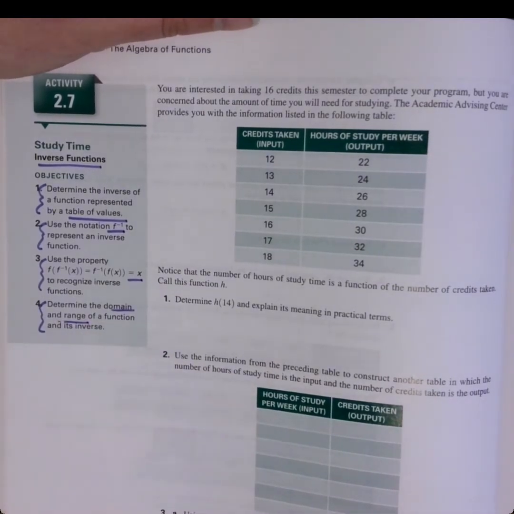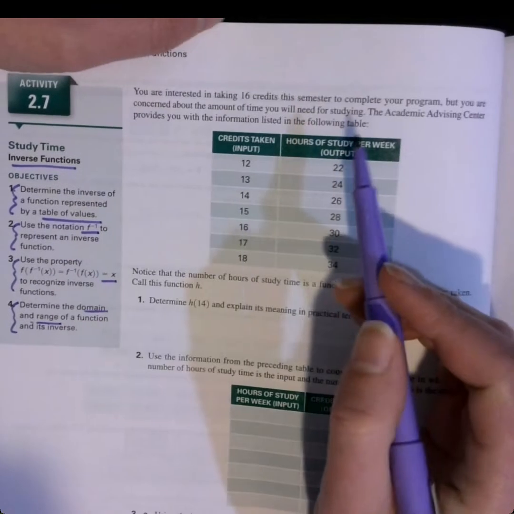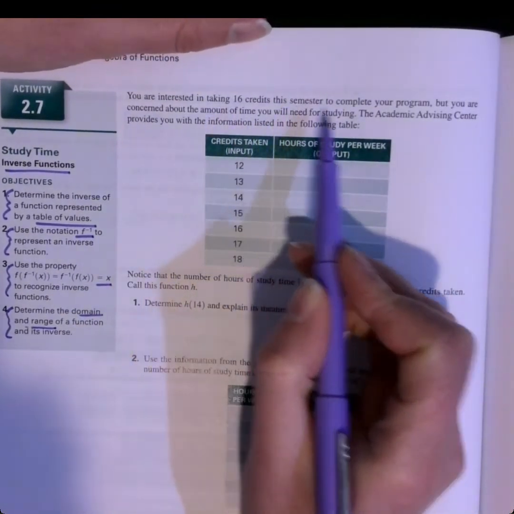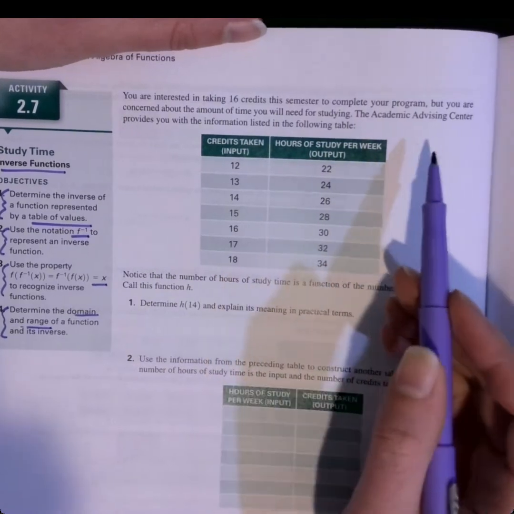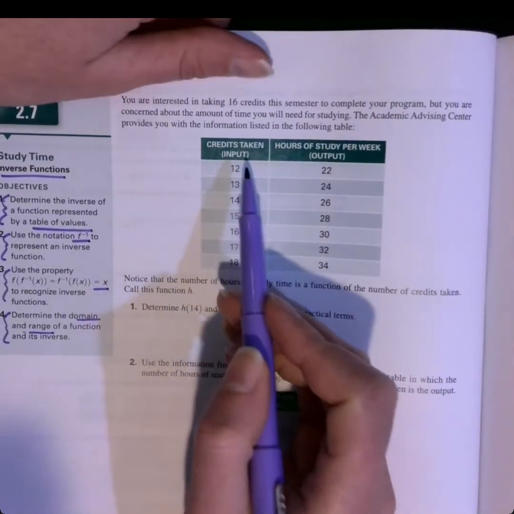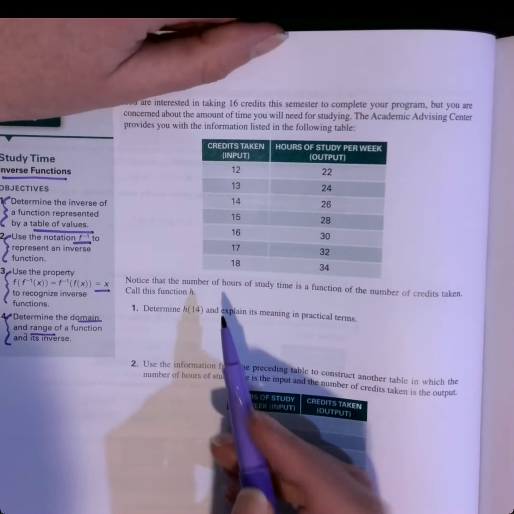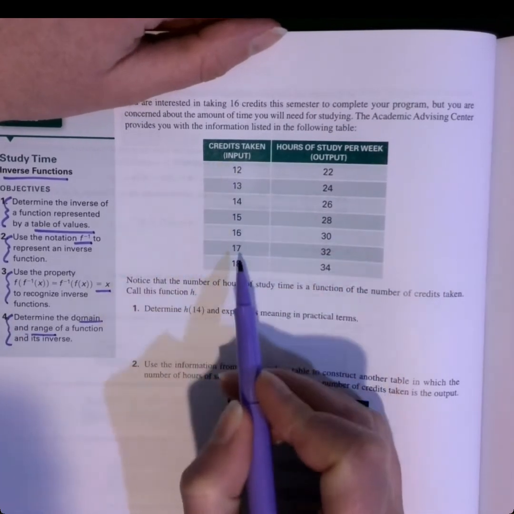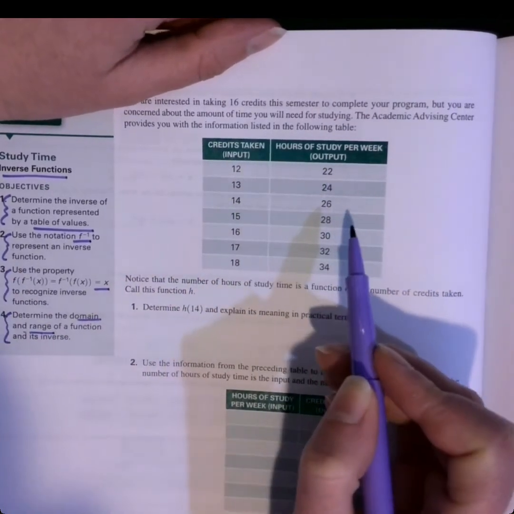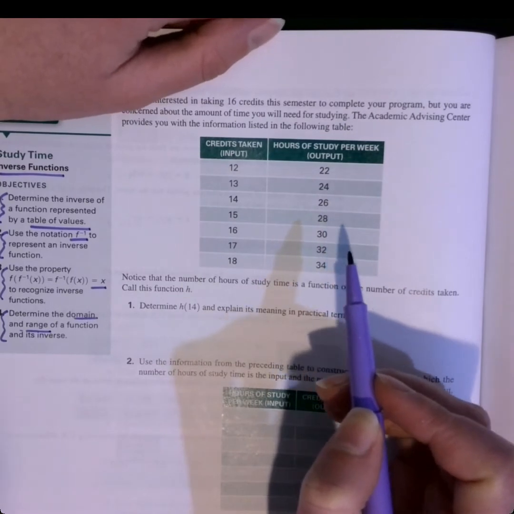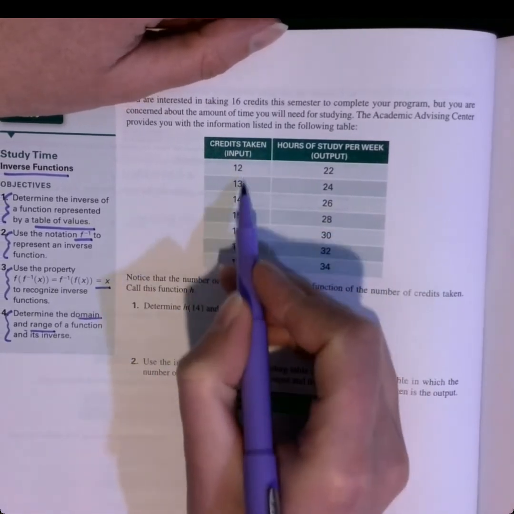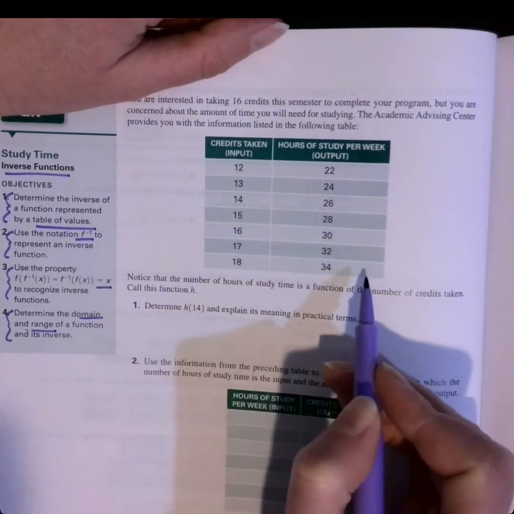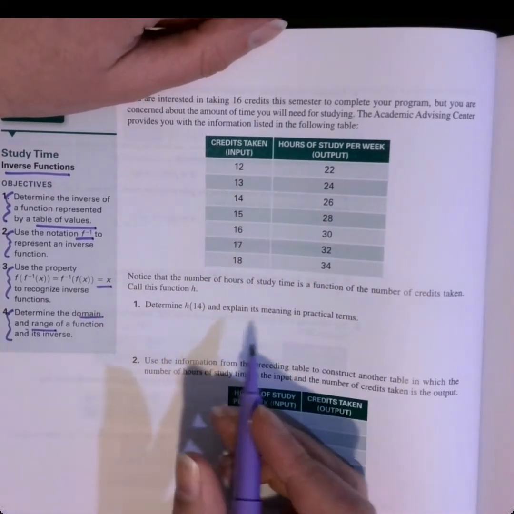All right, so starting off in this situation, we're taking 16 credits to complete our program, but we're concerned about the amount of time that we need for studying. So the Academic Advising Center provides us with this table, and it tells us the number of credits and the amount of hours that you should put into studying per week. So notice the amount of study is a function because each of the inputs corresponds to just one output. So determine h of 14 and what it means.